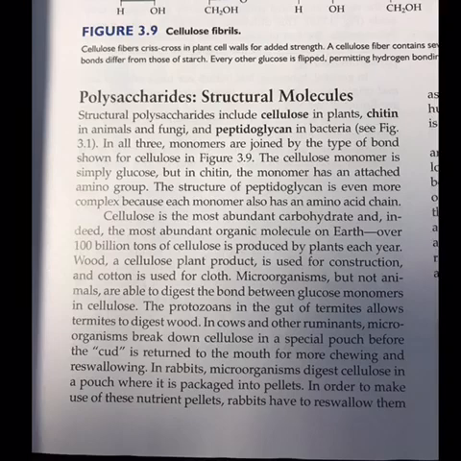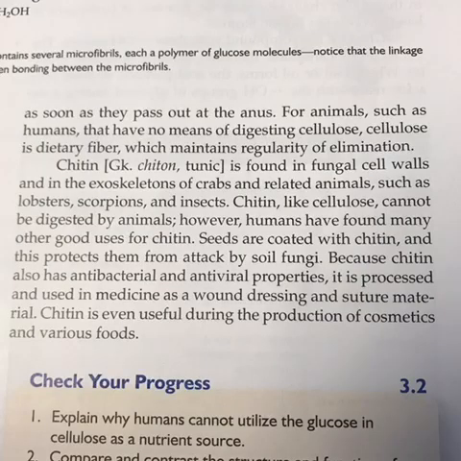In rabbits, microorganisms digest cellulose in a pouch where it is packaged into pellets. In order to make use of the nutrient pellets, rabbits have to re-swallow them as soon as they pass out of the anus. For animals such as humans that have no means of digesting cellulose, cellulose is a dietary fiber which maintains regularity of elimination.